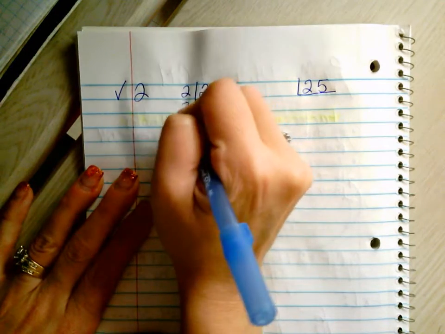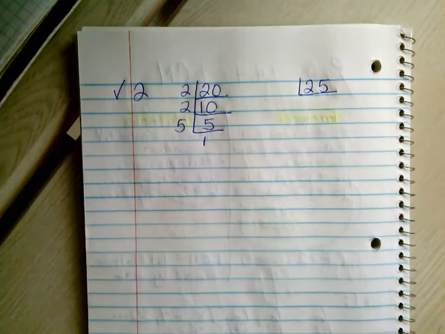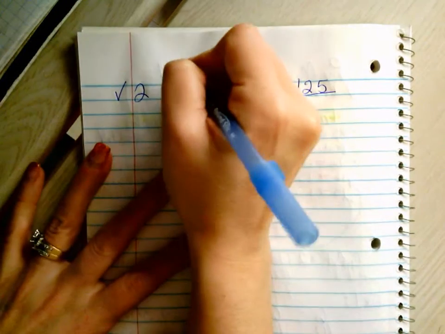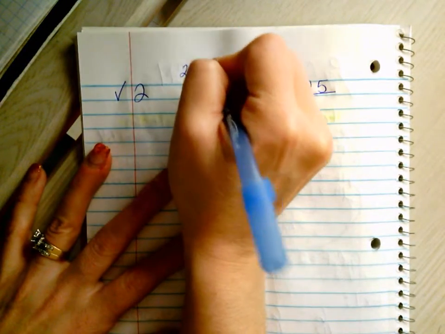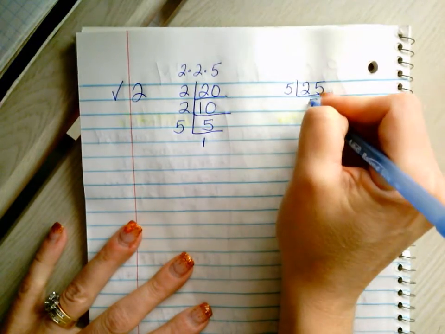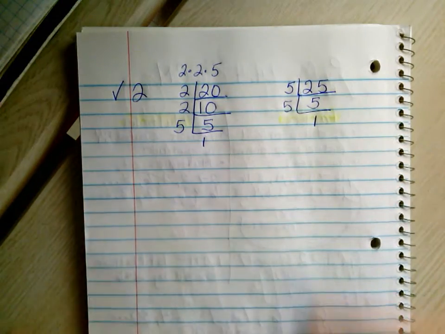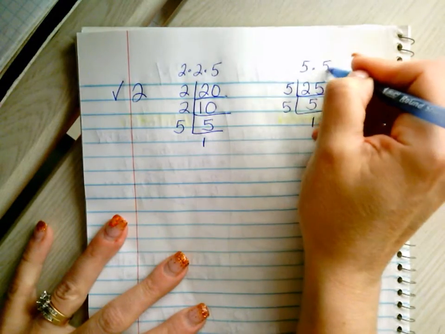I'm prime factoring my 20. And I have found that 20 is 2 times 2 times 5. 25 is 5 times 5.